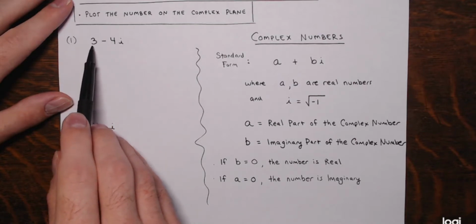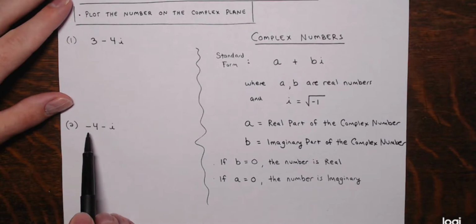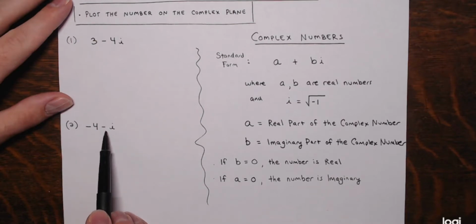And here, negative 4 minus i, the real part, the a, is negative 4, and the imaginary part, the b, is negative 1, because you can think of this as negative 4 plus negative 1 times i.